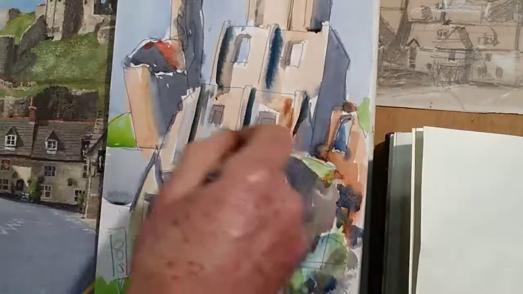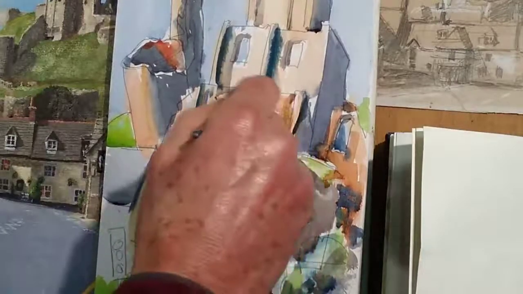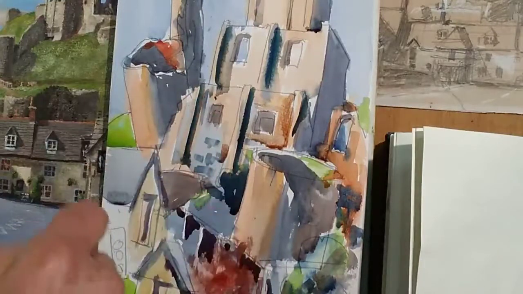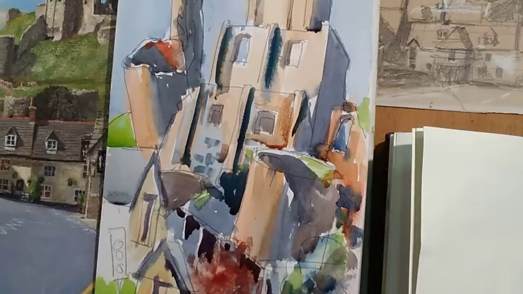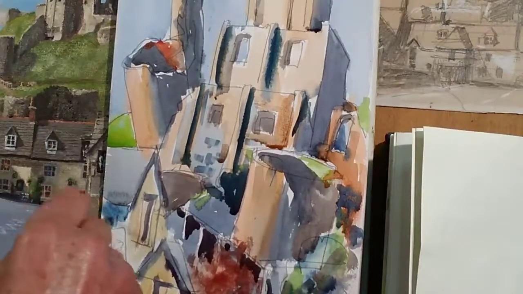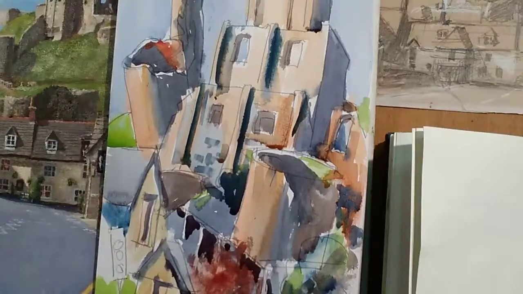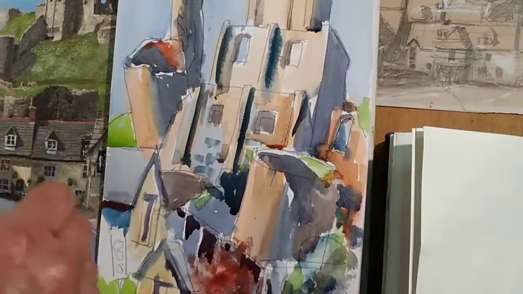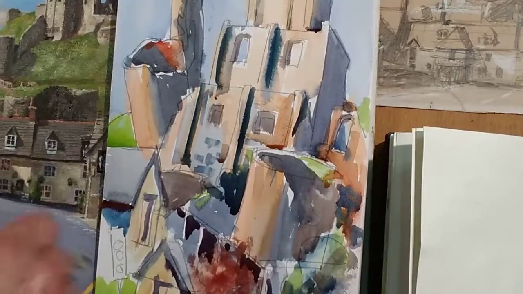More light in here. More shadow down here. I was just going to put one colour in and drop another colour above it so we get a bit of a graduation.